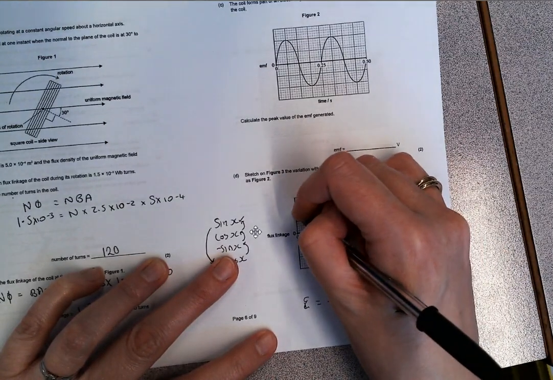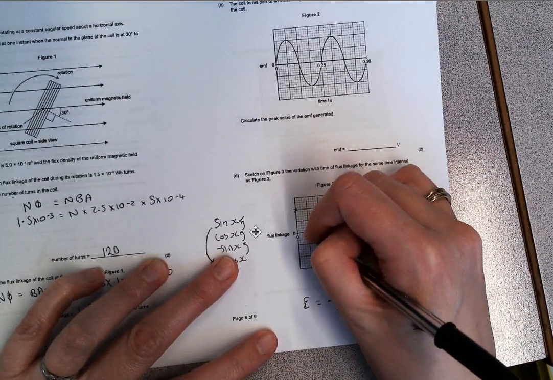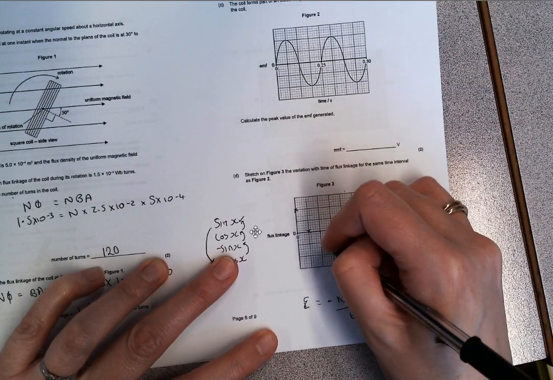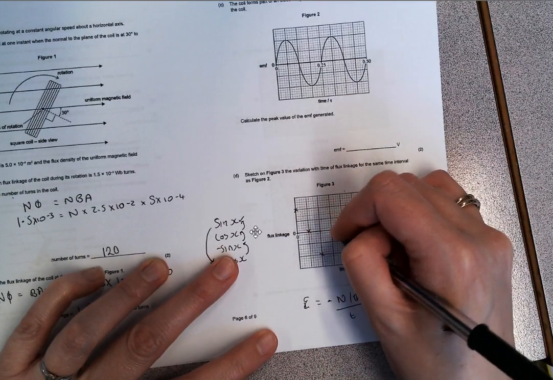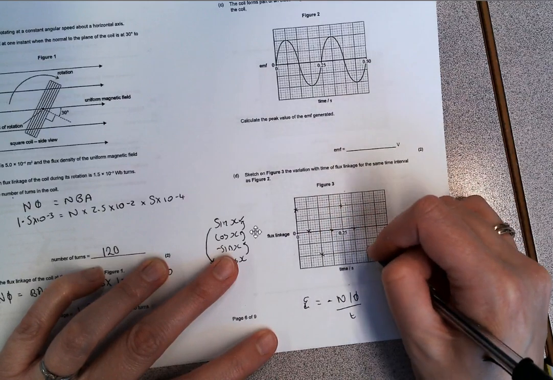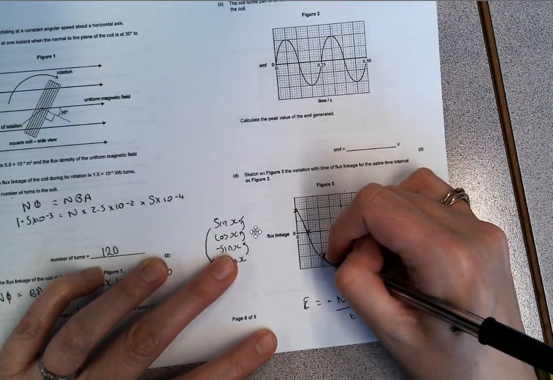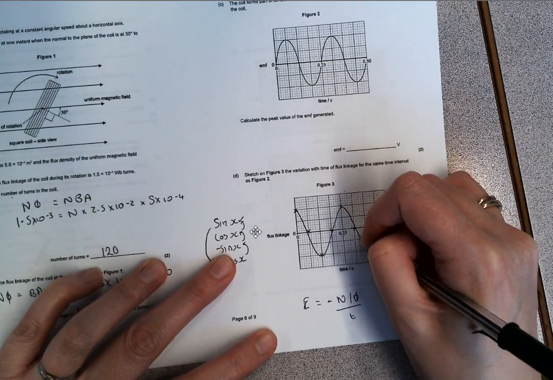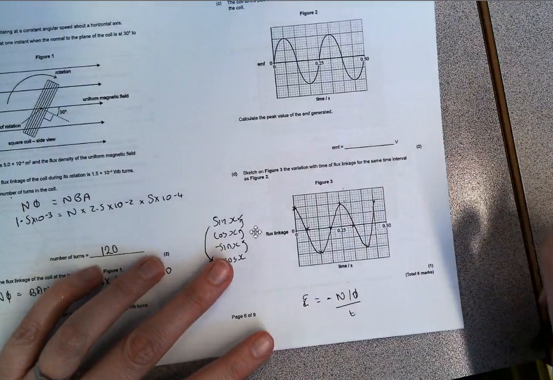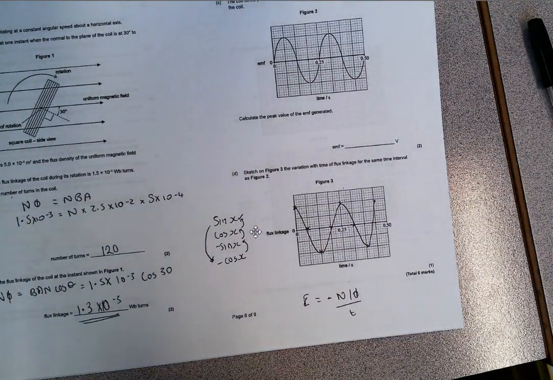So it will look like this. It's easier if you draw your dots as you go along. And then you've got a nice positive cos graph here. Your exam board actually doesn't care if you don't know about the minus thing. So if you plotted a negative cos graph, that would also be fine. Okay.